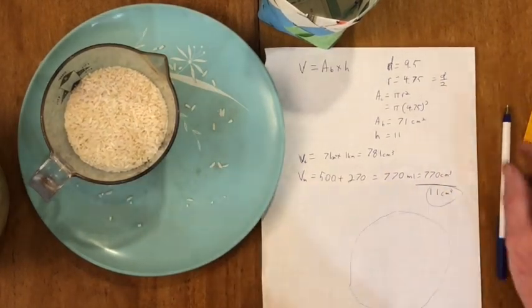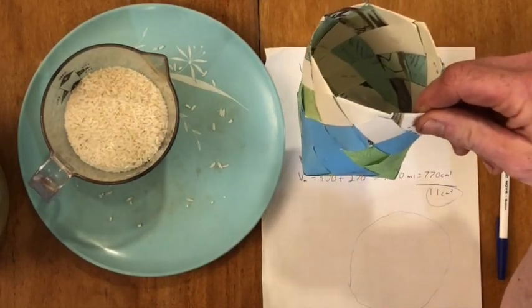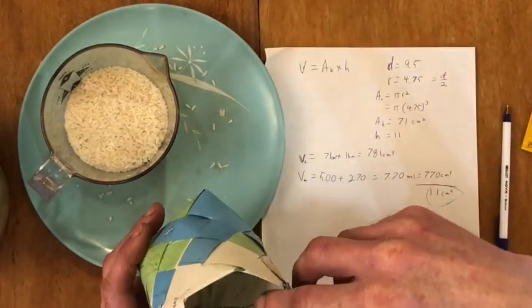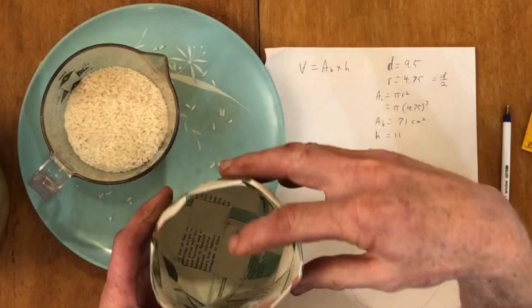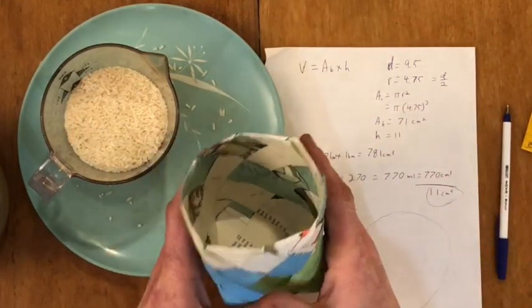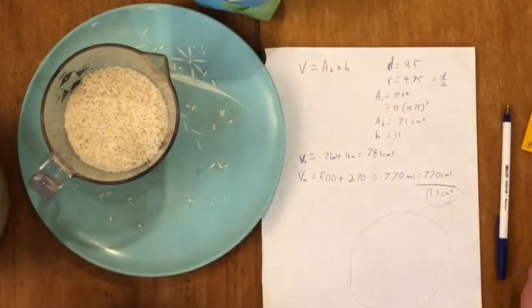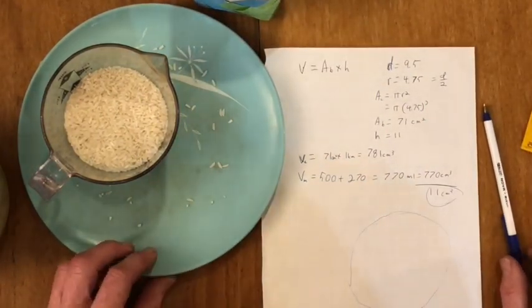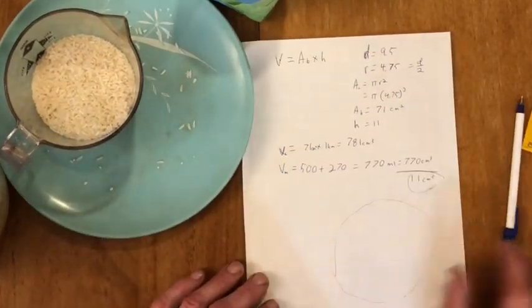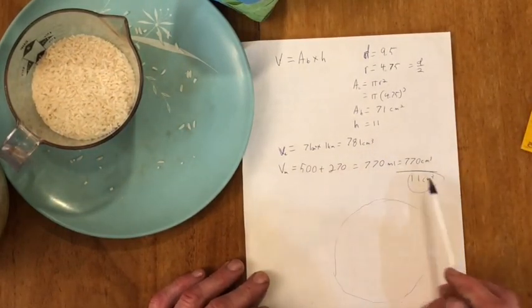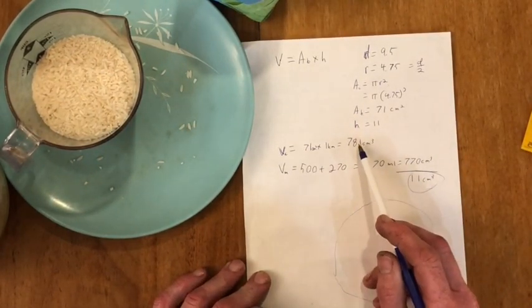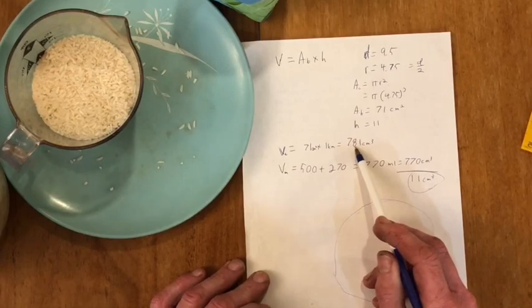If we just had a somewhat irregular paper basket, and we measured it like that, and we got that close to the right answer, that's pretty good. But still, you could try to think, why did that come out? Why did the measured one come out less than the calculated one?